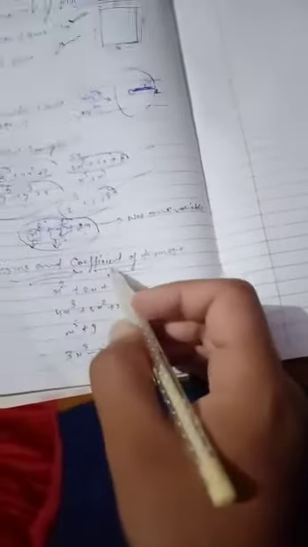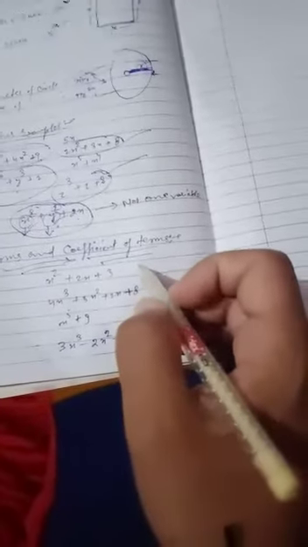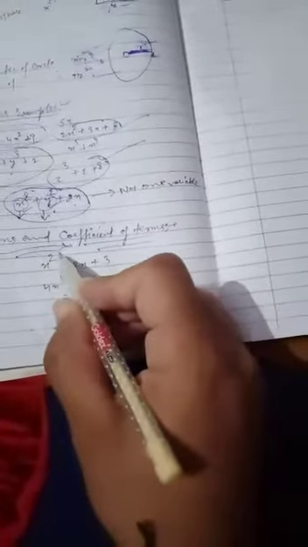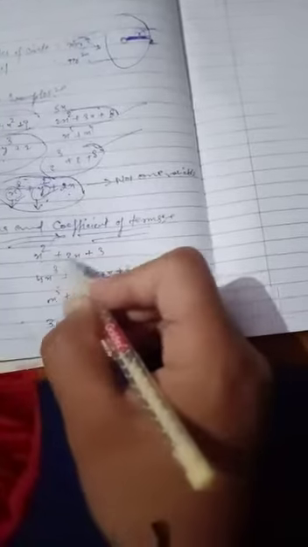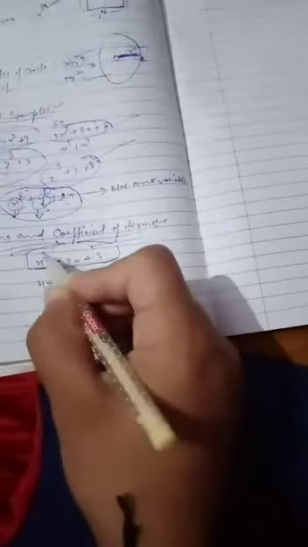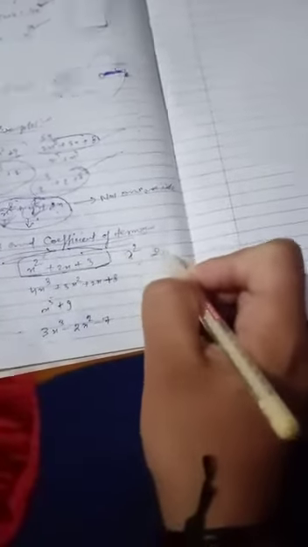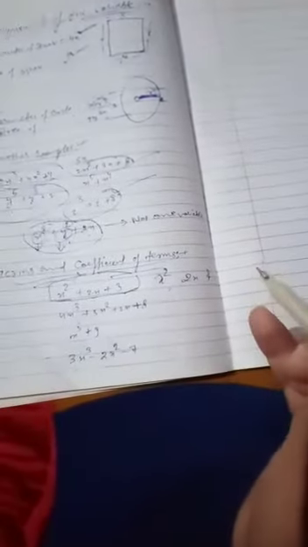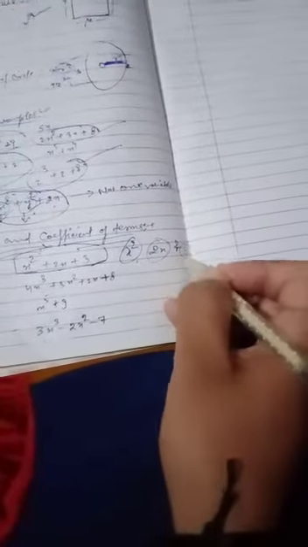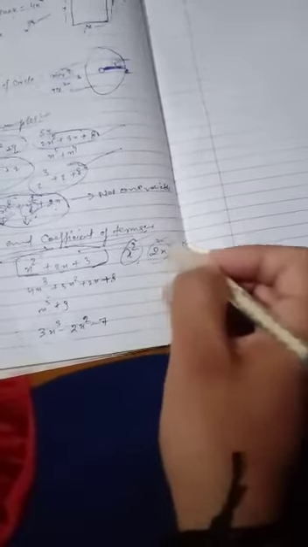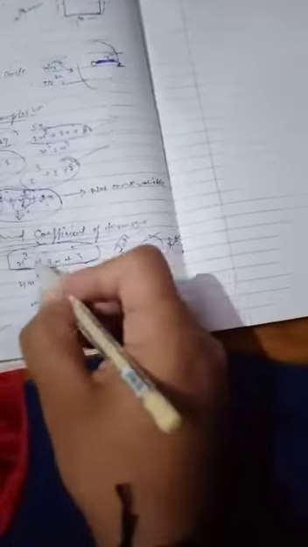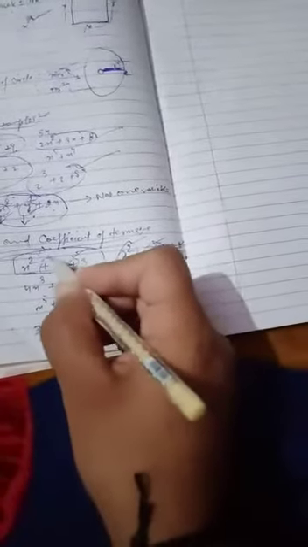If we talk about terms and coefficients of terms, in x square plus 2x plus 3, the terms are x square, 2x and 3. So here are three terms, and the plus sign is an operator.